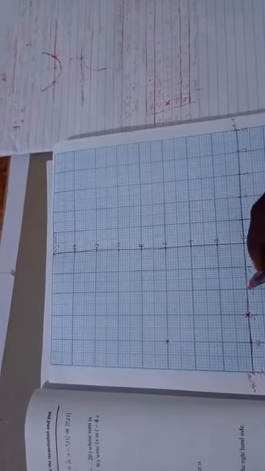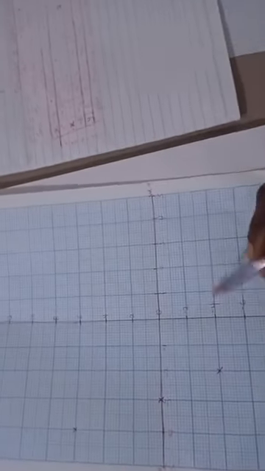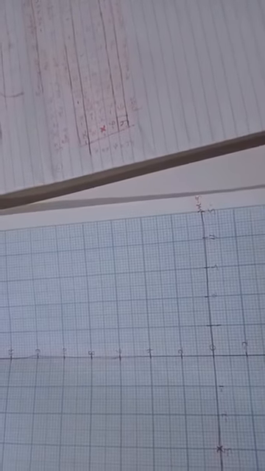Then -2 and -4. So -2 and -4, they meet at this point. Yeah. And we come to 1 and -6.